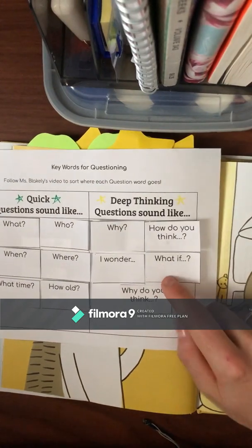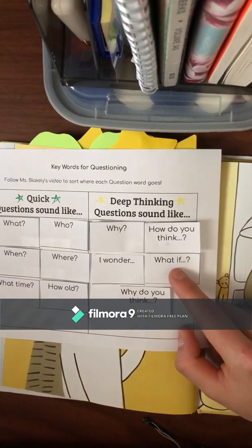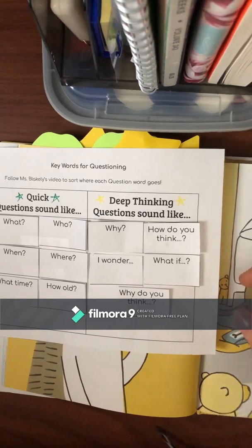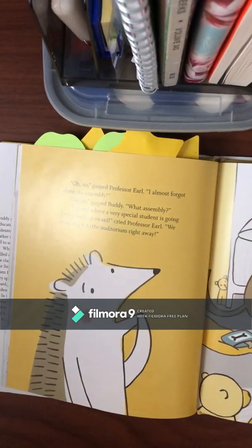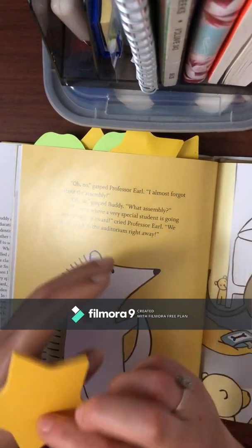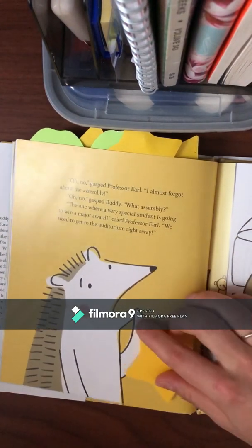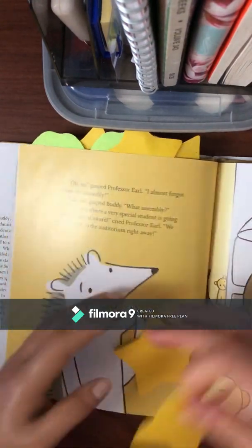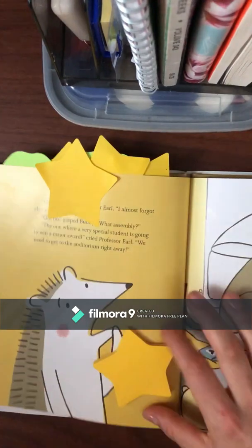What if Buddy and Earl came to an assembly that we had at Peter Greer? I wonder what would happen. That's going to be a deep thinking question. Wouldn't it be interesting if a hedgehog and a dog came to one of our PGE assemblies?